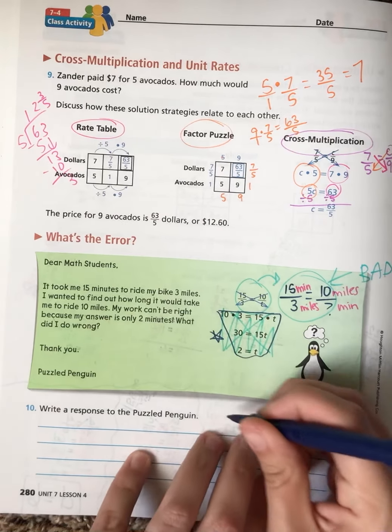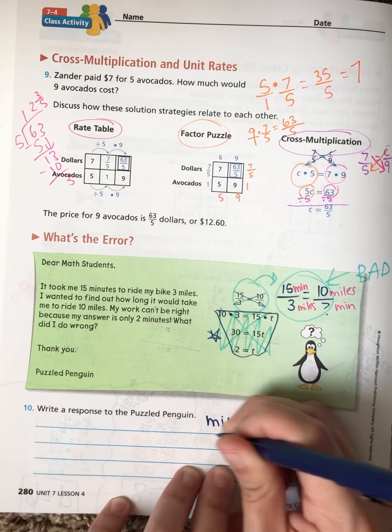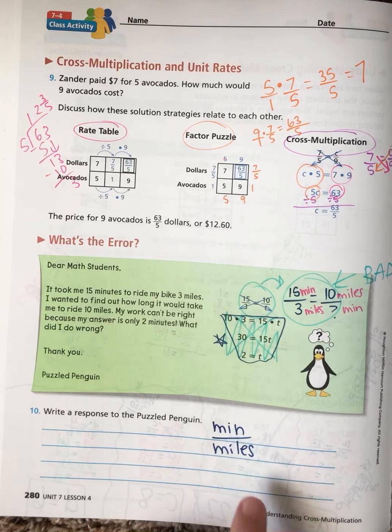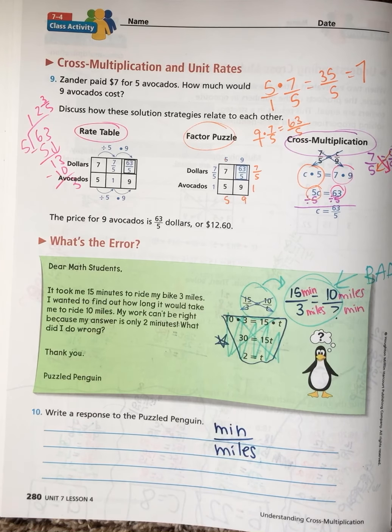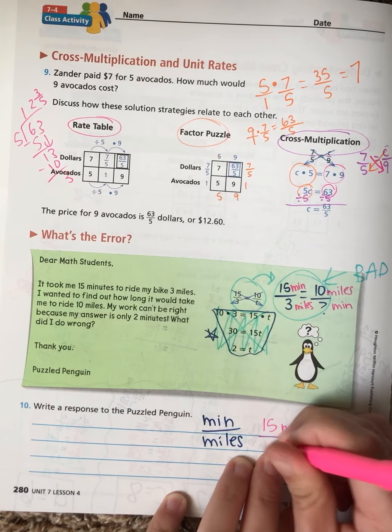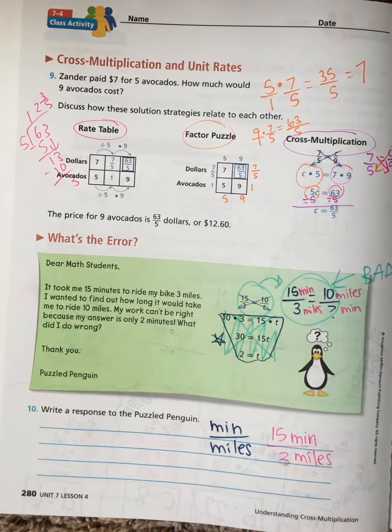What Puzzle Penguin should have done is he should have made a little ratio off to the side to remind himself how he wants to set it up. Minutes to miles is how he wants his proportion to look. So what he should have done is said, hey, I did 15 minutes and that took me 3 miles.